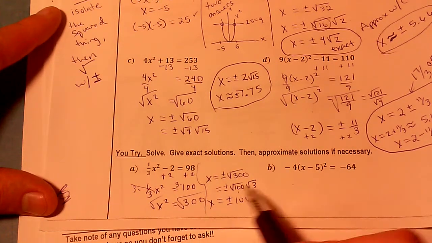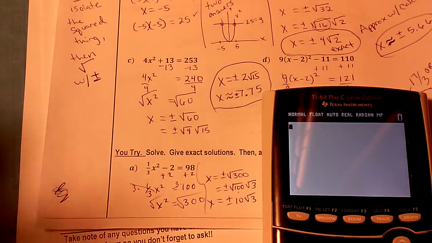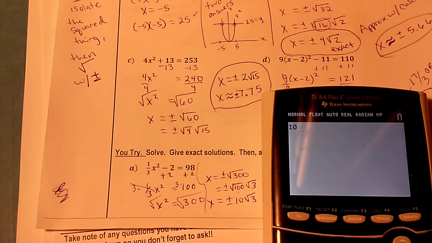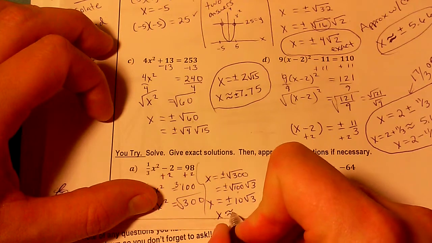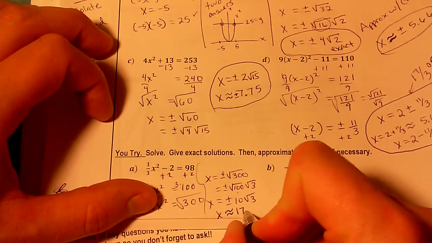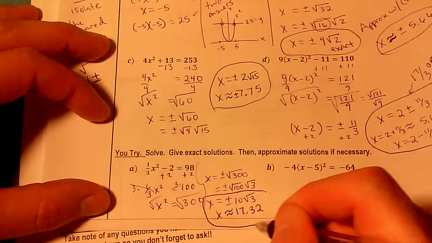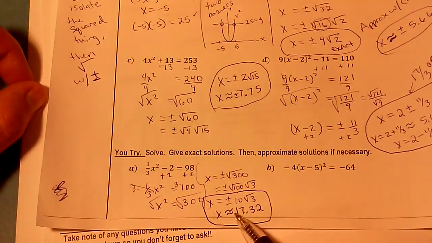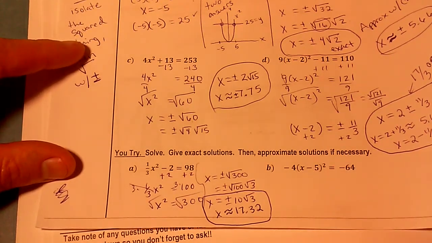And when I look at this on my calculator, a scientific calculator is fine, I've got my graphing. 10 and the radical, there it is, 3. 10 times the radical 3 is 17.32, approximately. So x is approximately 17.32. Great. So those are my two answers. One is exact, and the wiggly is approximate. All right. So I hope you got that one right.